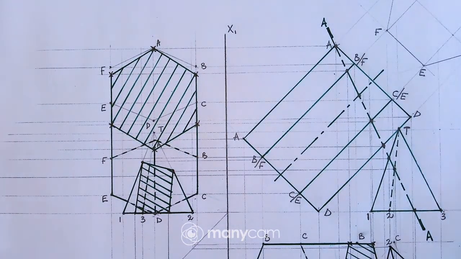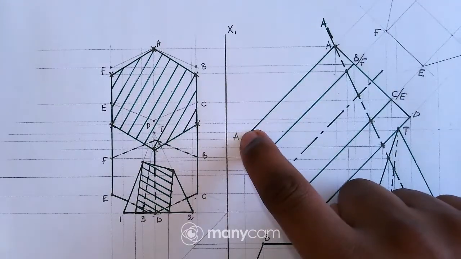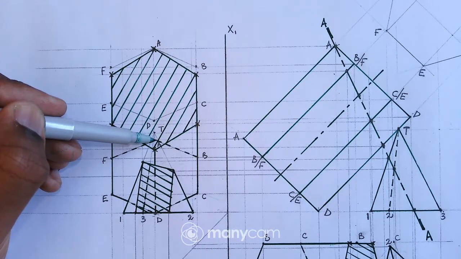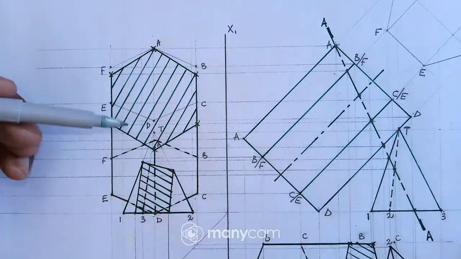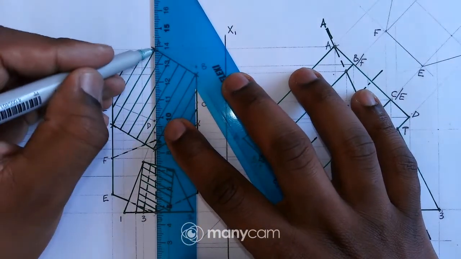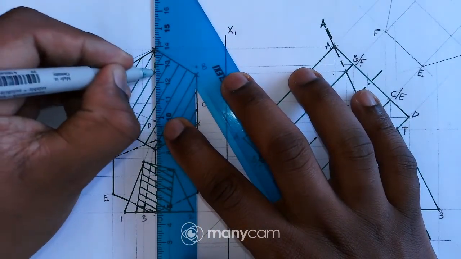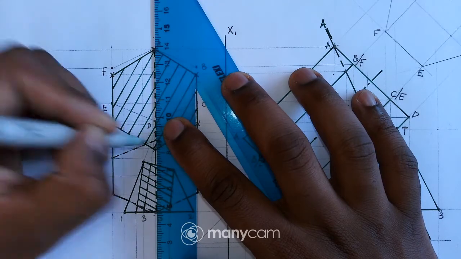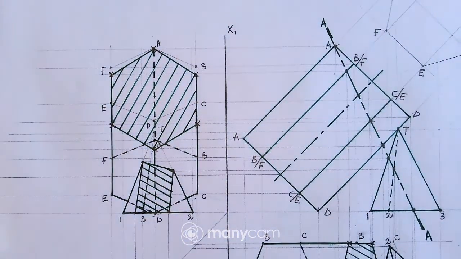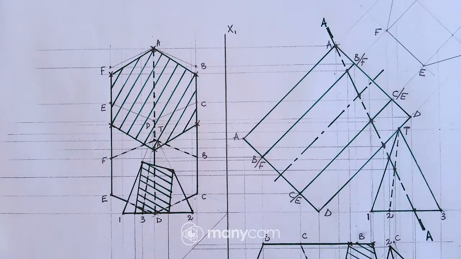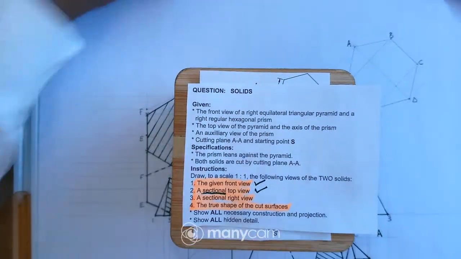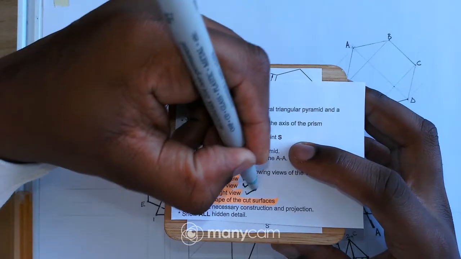Like that. And then we still have line AA. Where is AA? A is there, right? Is this A? Yeah, it's A. So hidden detail lines from that point A up there down to this point over there. Okay, so this is the complete sectional right view. So I can just mark off the sectional right view there.